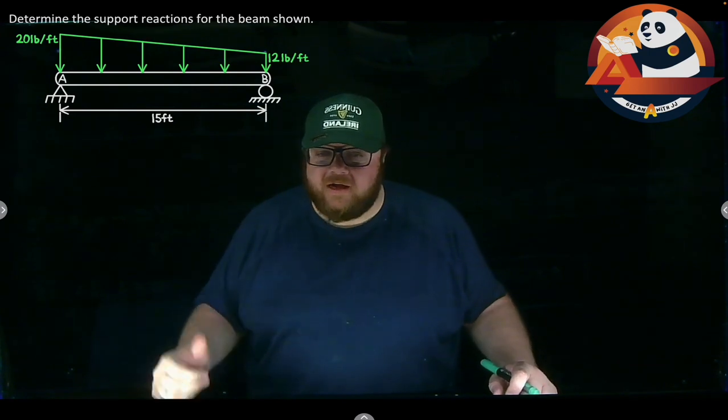Let's tackle an example problem. So again, we're just saying in this one, let's deal with distributed loads. Let's find the support reactions for our beam that we have here. So I have a trapezoid on this one. How we're going to work with that really isn't terrible for us, but we'll get to that in a bit.